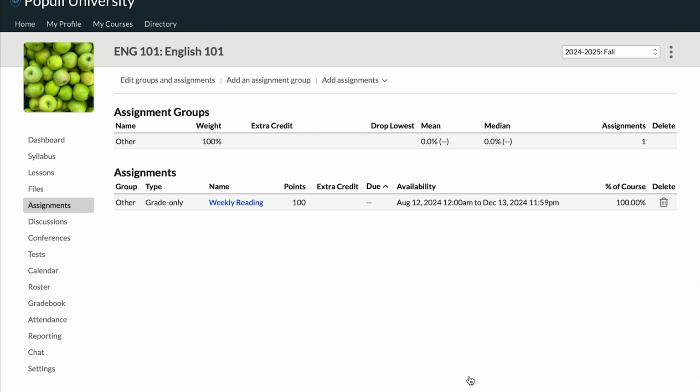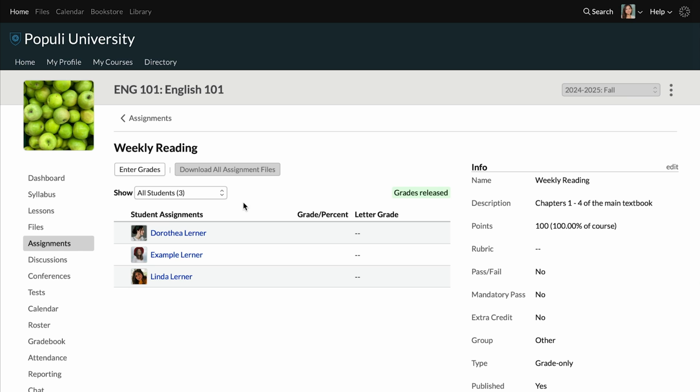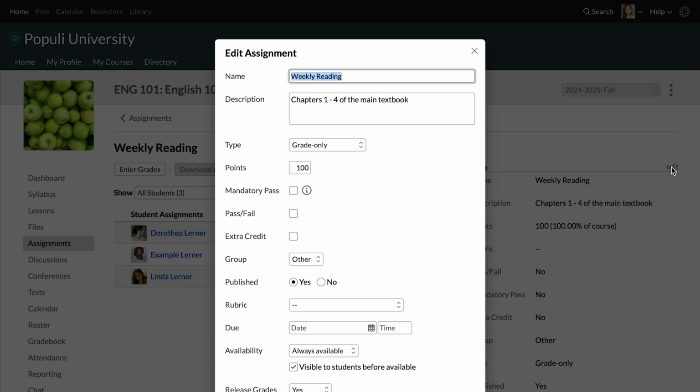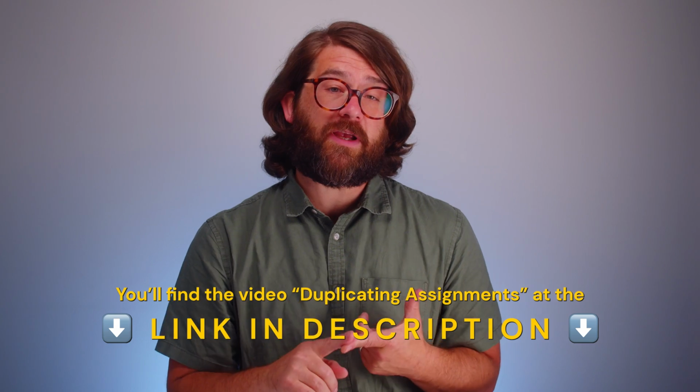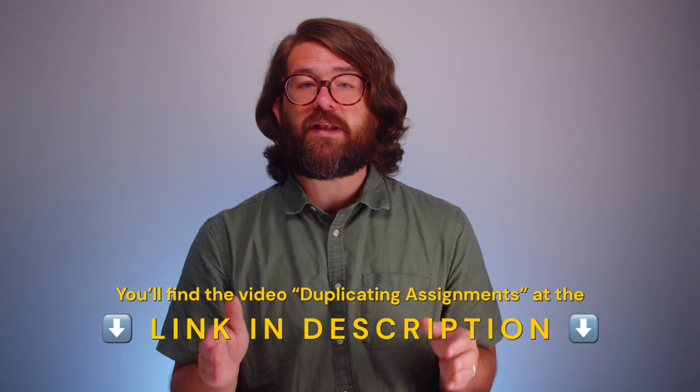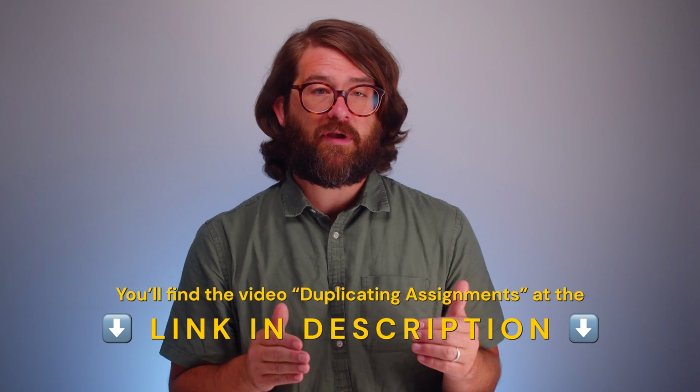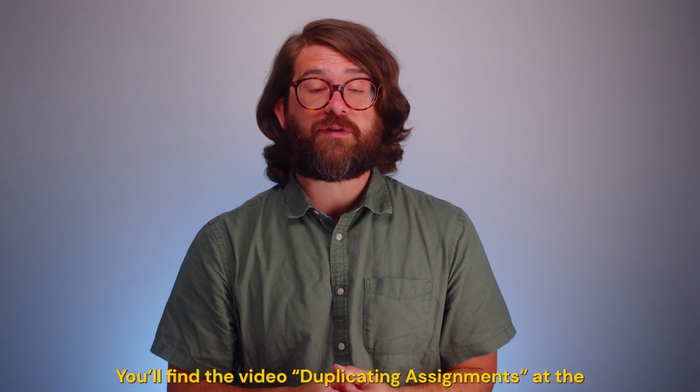Also, as you may expect, you can edit an assignment after you've created it. Click into the assignment, then over on the right, you'll see the Info pill and the Edit button. Click that to make changes. If, as is common, you're using grade-only assignments for recurring assignments like weekly readings, you might be interested in the Duplicate Assignments feature. We have another video on that you can check out.